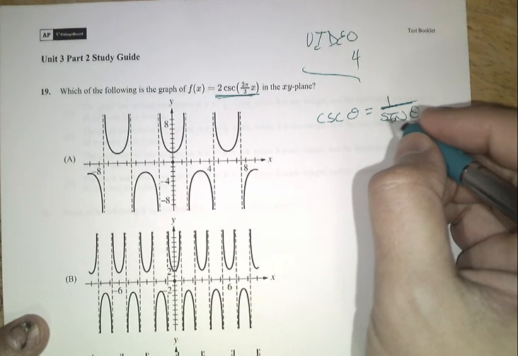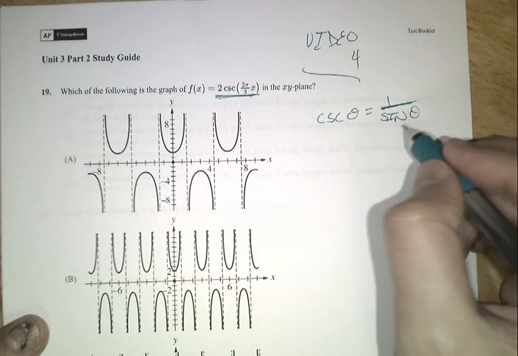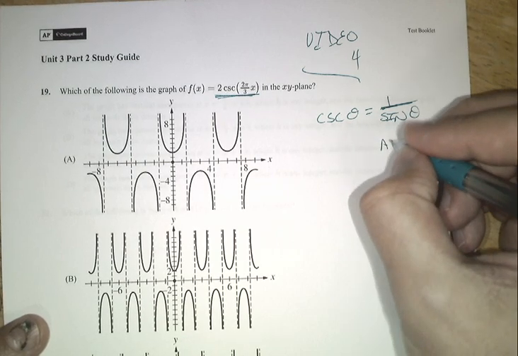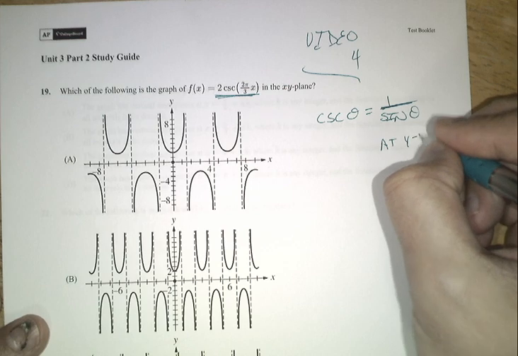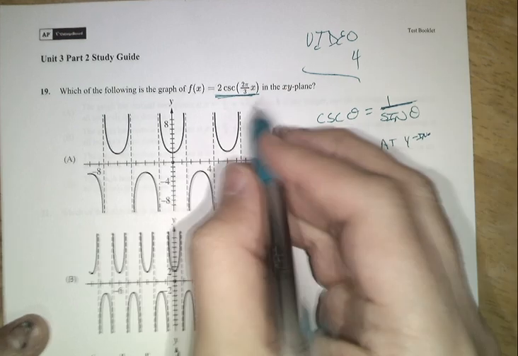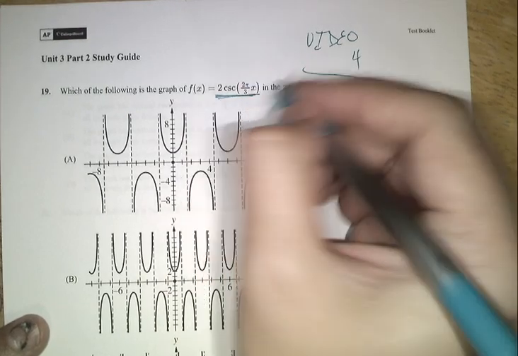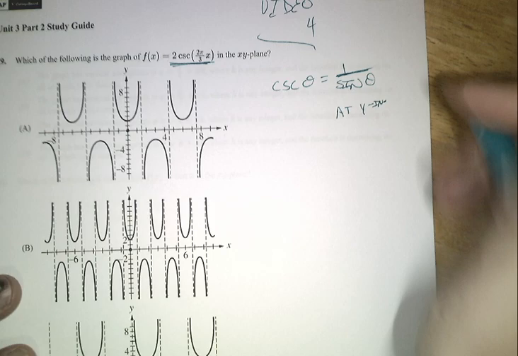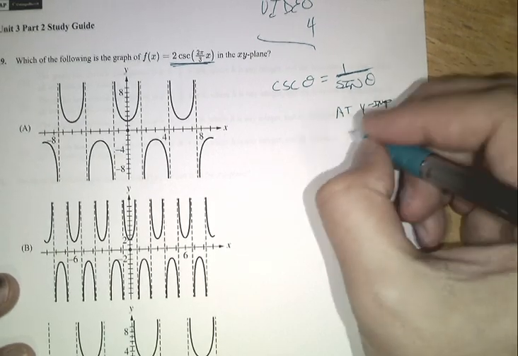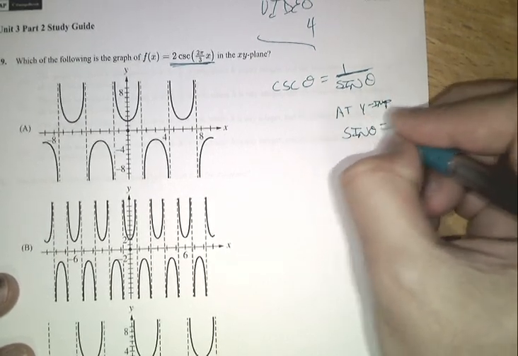Now sine at the y-intercepts, there is no horizontal shift. Oh good, no horizontal shift. That makes this a lot easier. At the y-intercept, sine of theta is equal to 0.